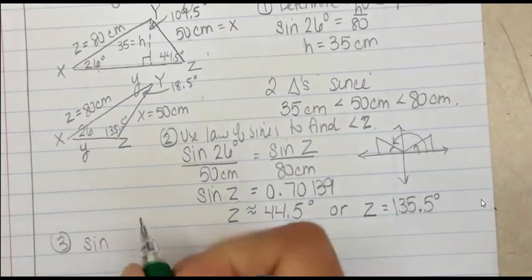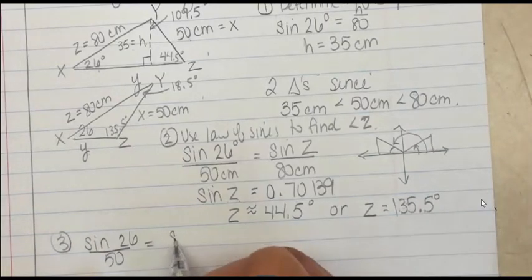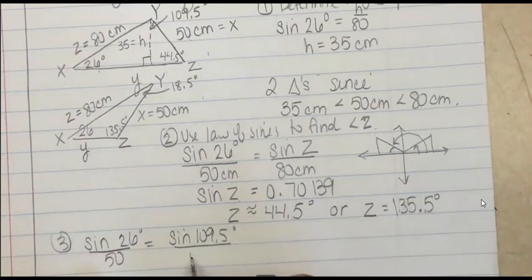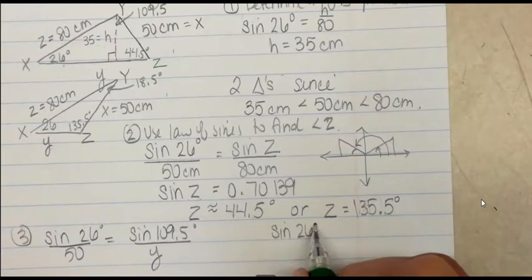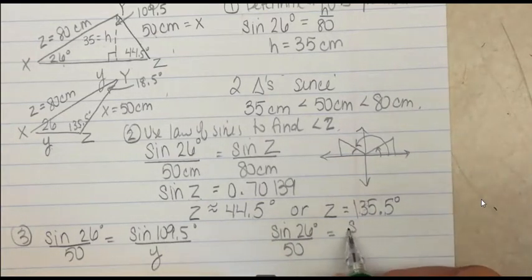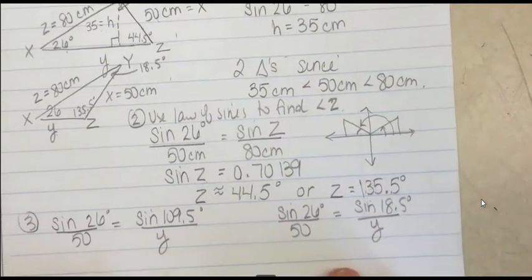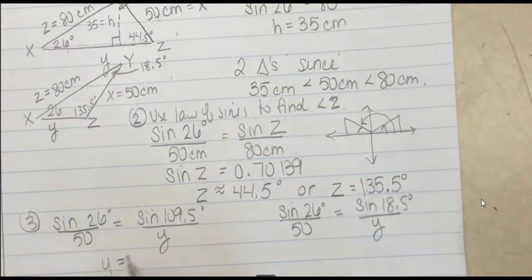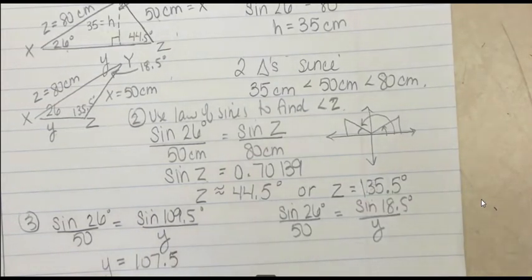So we have sine of 26 over 50 equals sine of 109.5 over Y. And we also have sine of 26 degrees over 50 equals sine of 18.5 degrees over Y. Solving both of these for Y, you're going to get the fact that Y is going to be 107.5 centimeters.